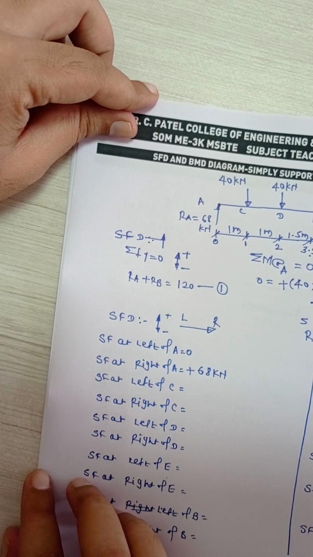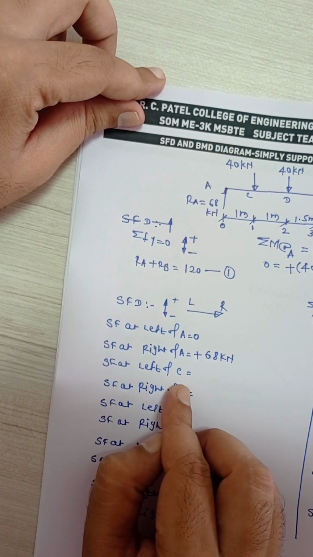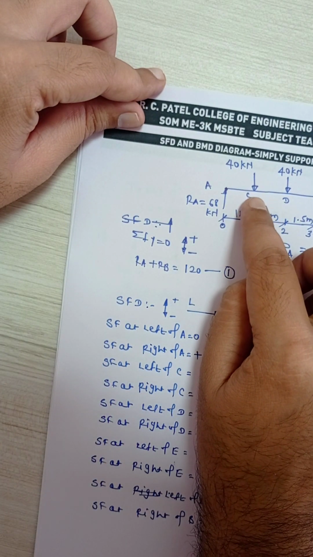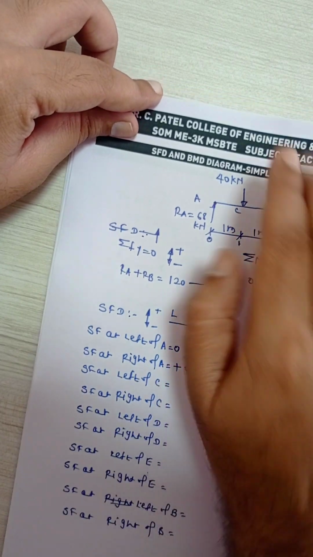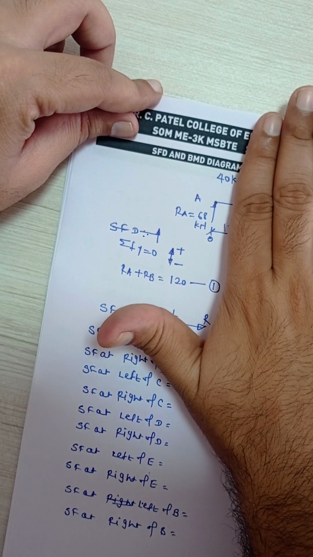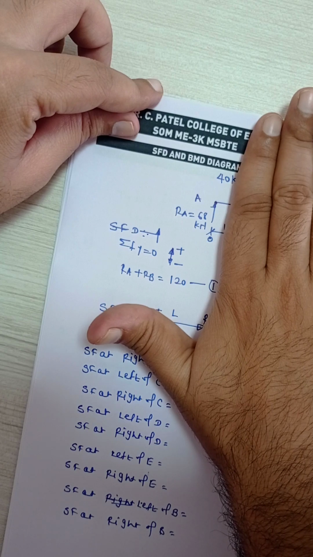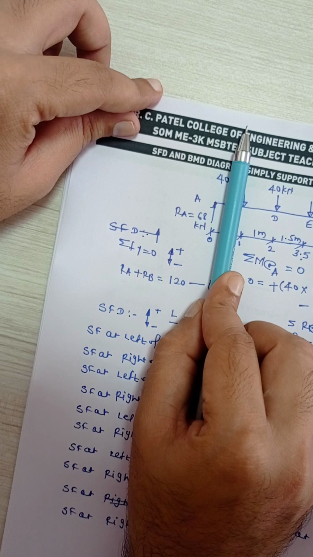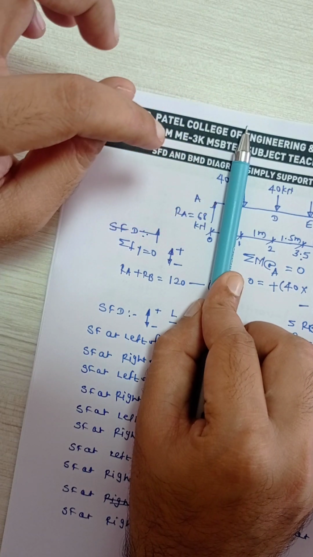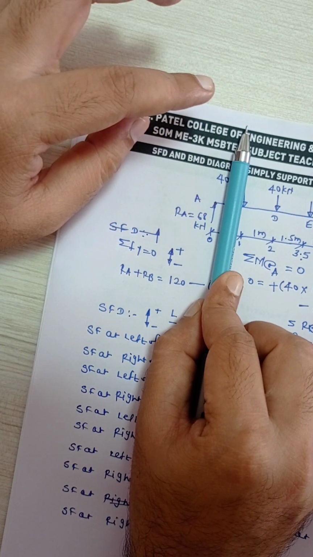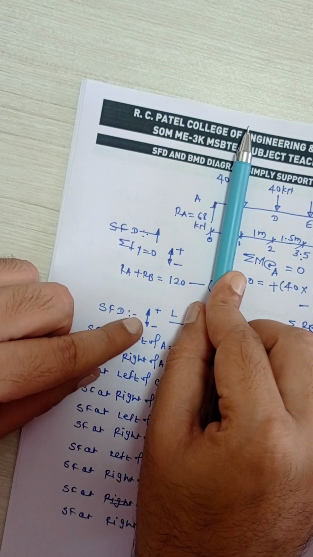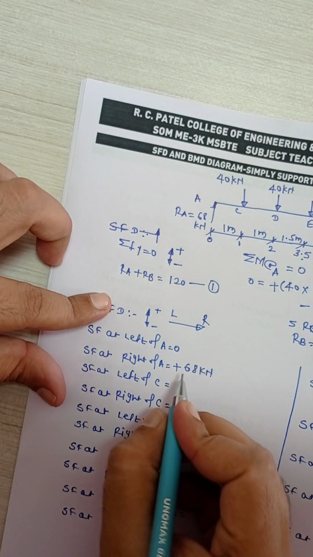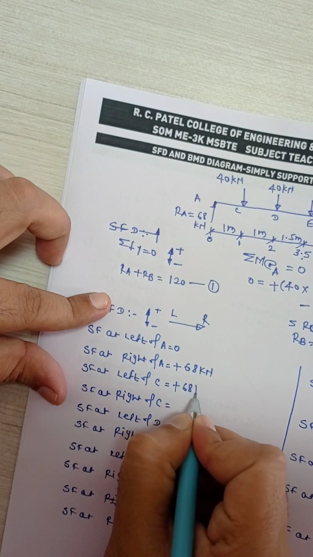Now, SF at left of C. Left of the C point, we are only observing RA, and it is going upward. Upward going means the sign convention is positive, so plus 68 kilonewton.